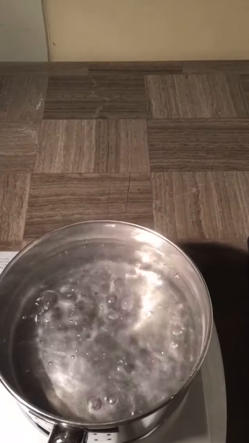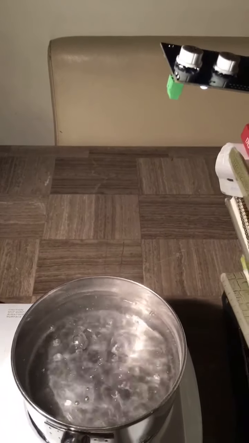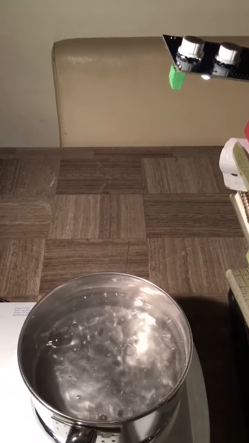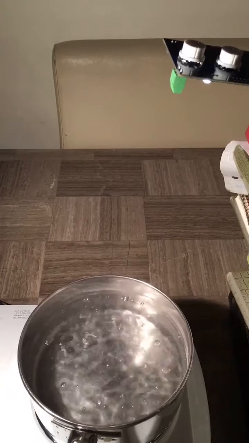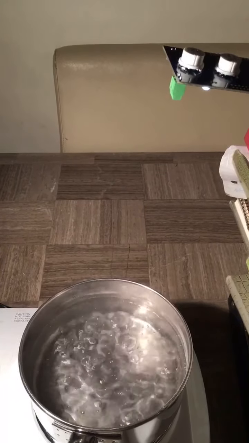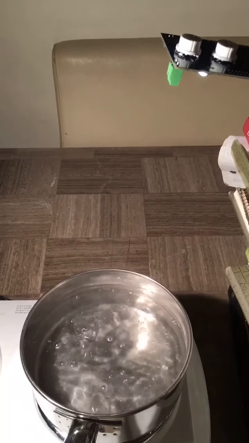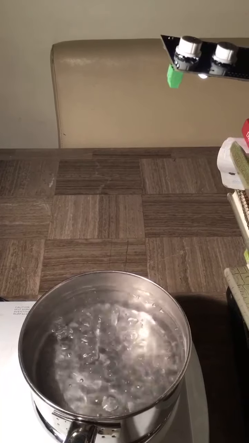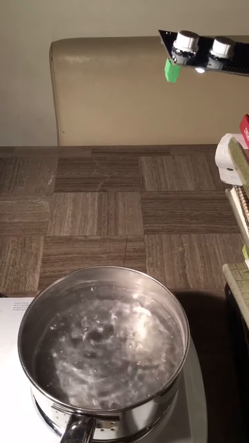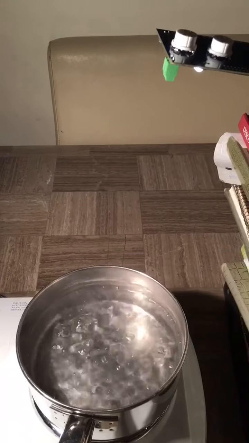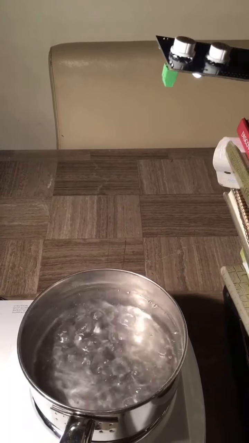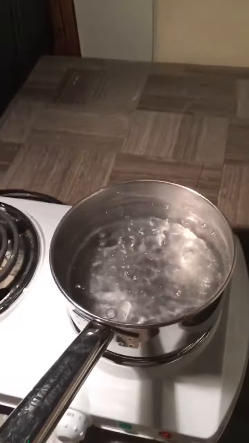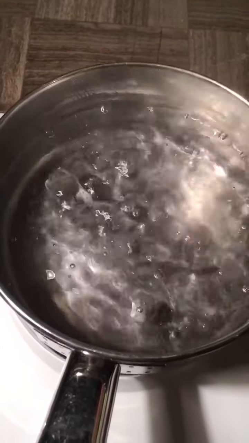So the water is just starting to come to a small boil right now, so we should expect in the next short time period that the alarm whale sound. And there we go. It has detected that the water has reached a boiling state.